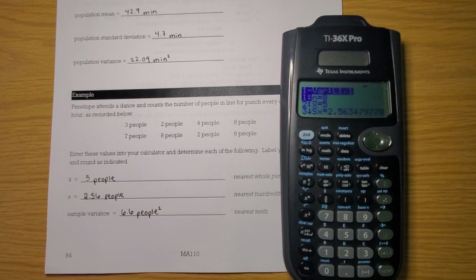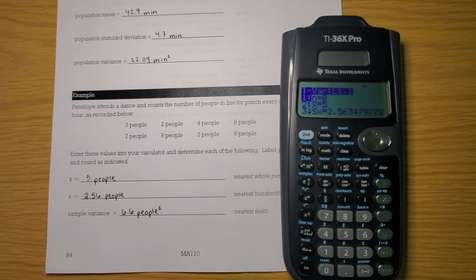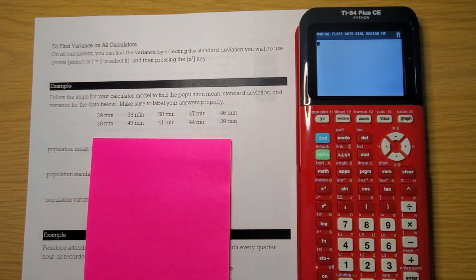Next, we're going to wrap up this video by using a TI-84 Plus. Okay, so let's use our graphing calculator to find the summary statistics values. Now, in this case, I'm using a TI-84 Plus CE. The CE just means it's the color edition. So if you have a TI-83 or a TI-84 Plus, this technique will work for that.